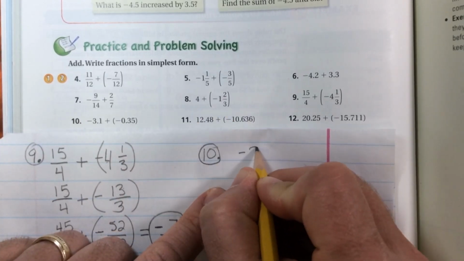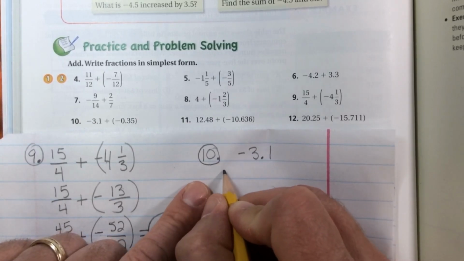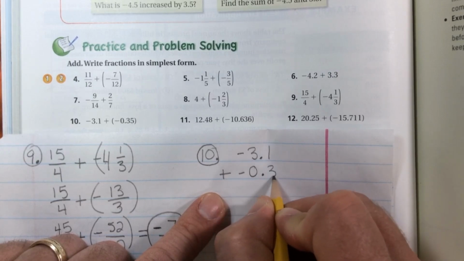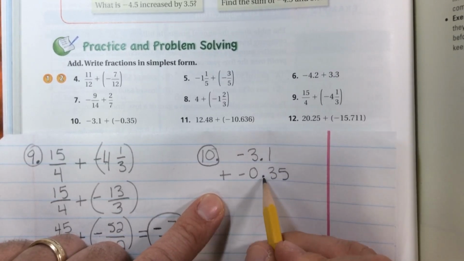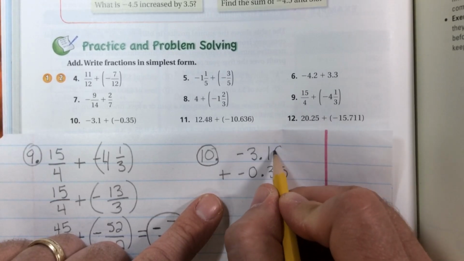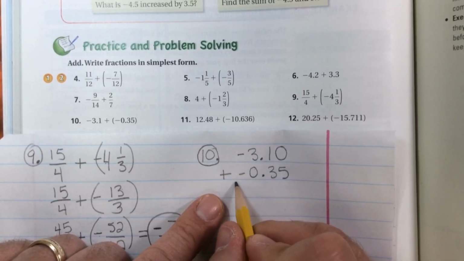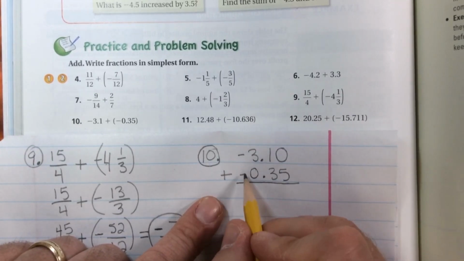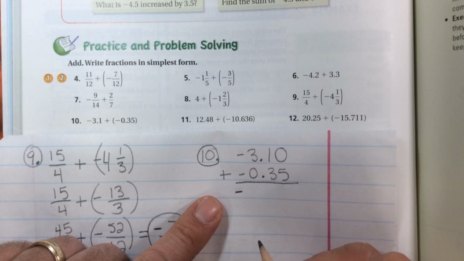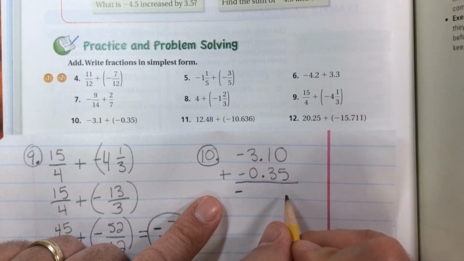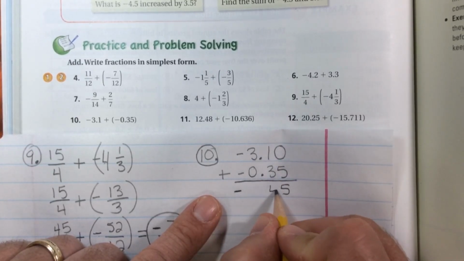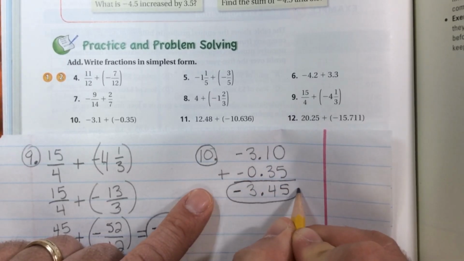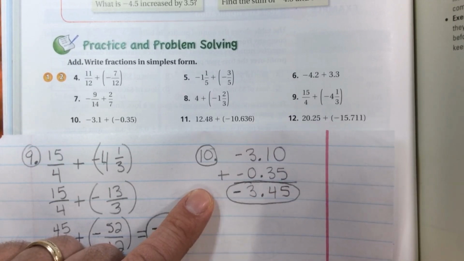So I have negative 3.1 plus a negative 0.35. So see how I lined up the decimals? I'm going to annex a 0 here. It's not needed, but it does make things just look nicer, and it's tougher for me to get them wrong this way. Same sign, so I'm adding and keeping the sign. It's going to be negative. 0 plus 5 is 5. 1 plus 3 is 4. Bring down my decimal. 3 plus 0 is 3. Negative 3 45/100.